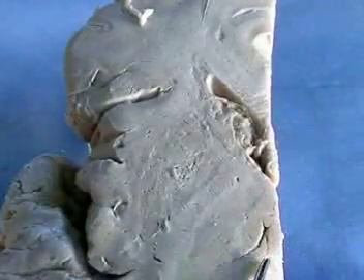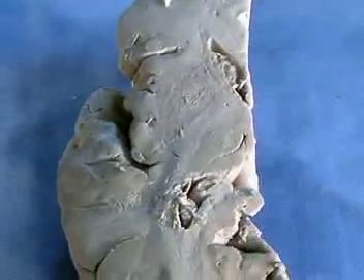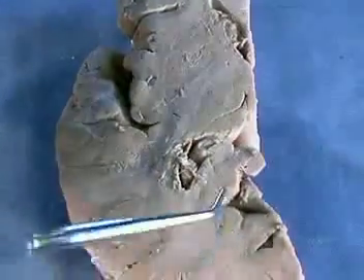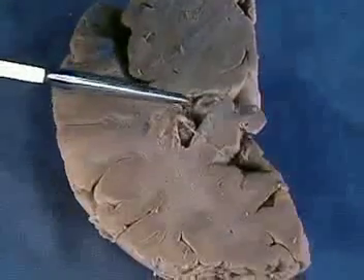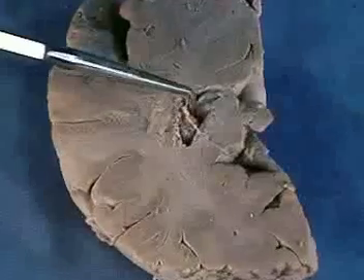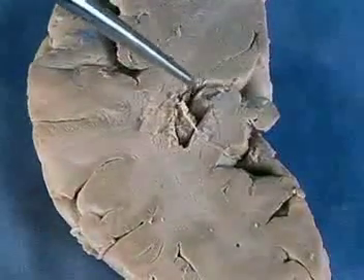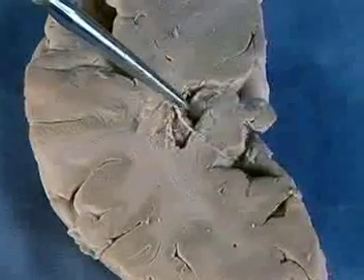Then, as we go further back, we recognize that we are going into the occipital pole of the cortex. Here we see the posterior aspects, actually, of the lateral ventricle as it heads toward the temporal pole.